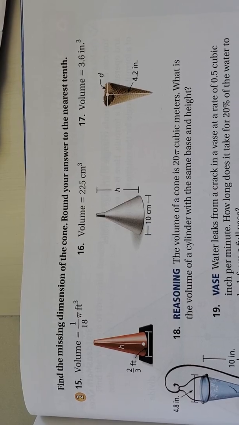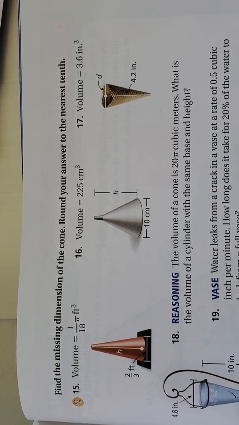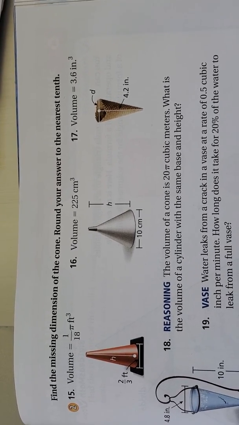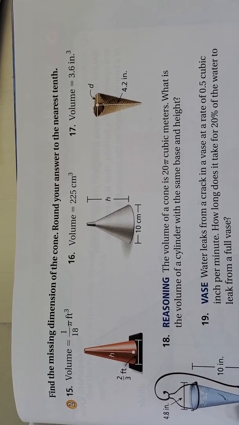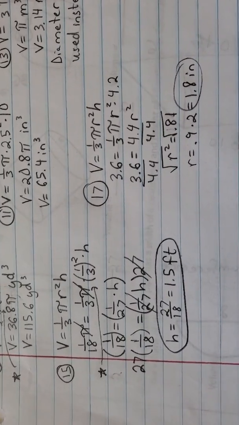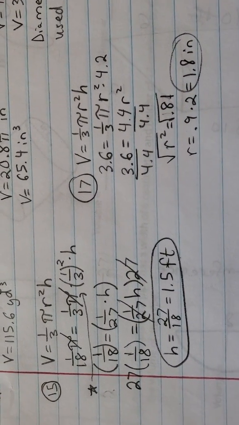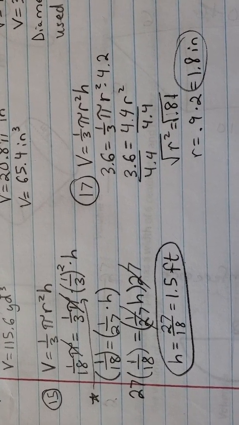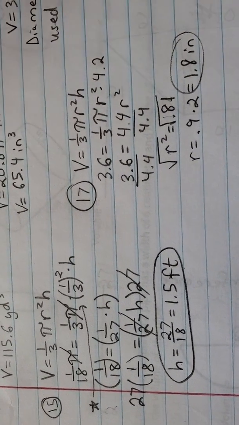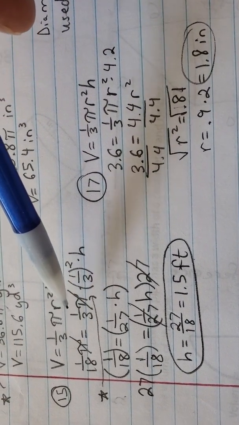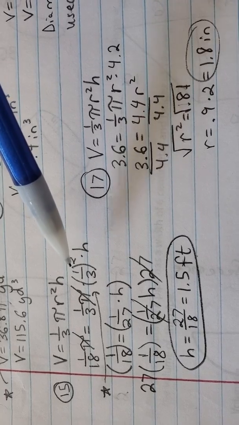Finally, number 15 and 17 on page 345. Number 15 is about finding the height. Number 17 is about finding the diameter. 17 is definitely a challenge question. All right, here's the answer key to these two. For number 15, we're starting with the formula, and then in the book you saw it was 1/18 pi was the volume. You can see I put in 1/18 pi where V would typically go. Then 1/3 times pi. The radius is 1/3.